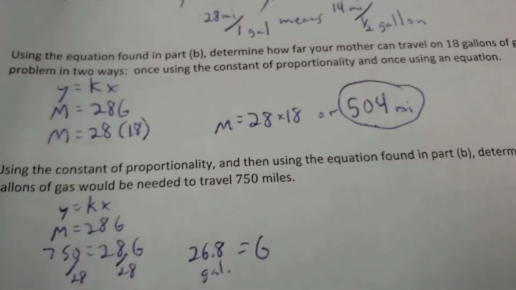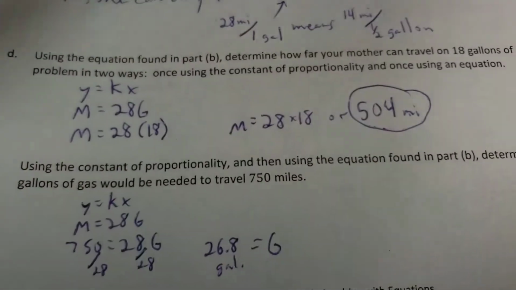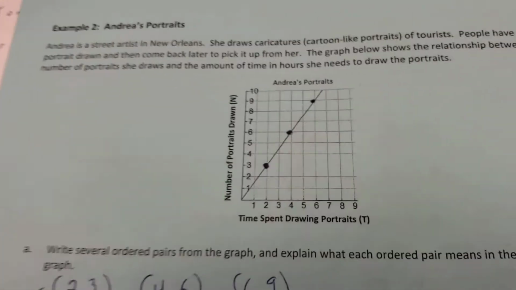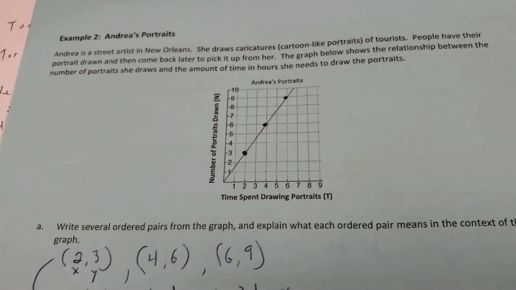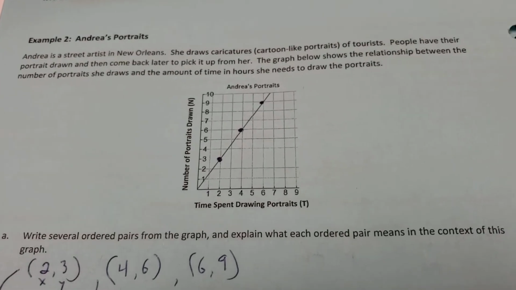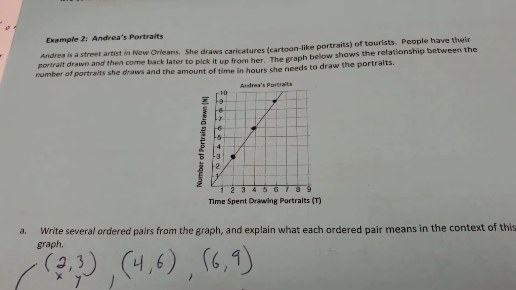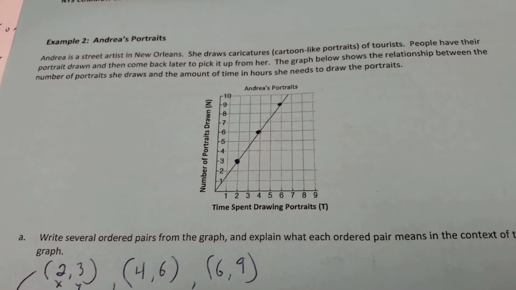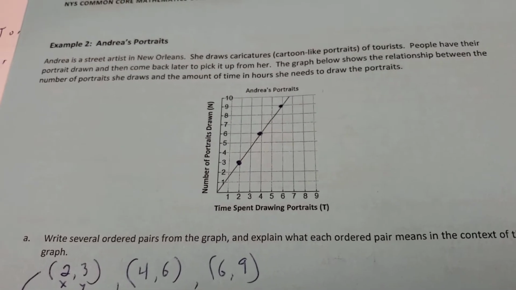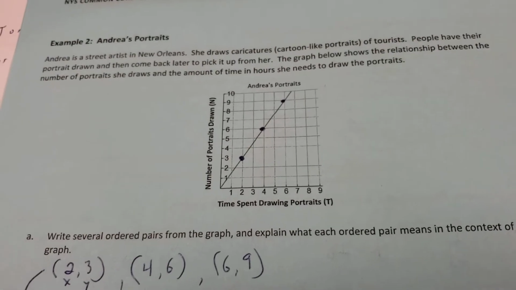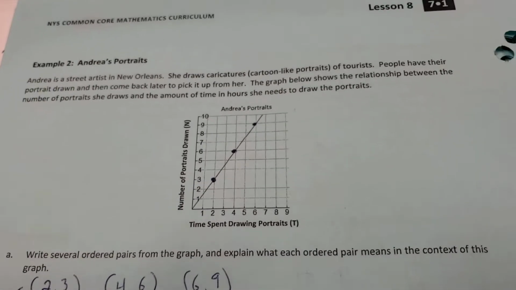All right. Next up, we'll have another sample problem for us. Andrea's portraits. Andrea's a street artist in New Orleans. She draws caricatures, cartoon-like portraits of tourists. People have their portrait drawn and come back later to pick it up from her. The graph below shows the relationship between the number of portraits she draws and the amount of time in hours she needs to draw the portraits.